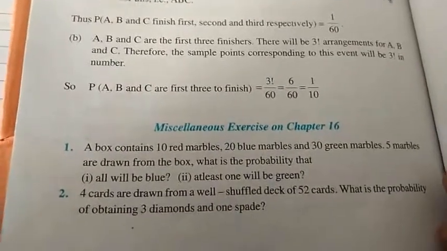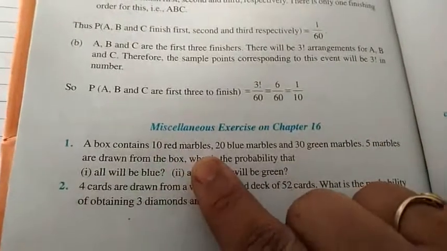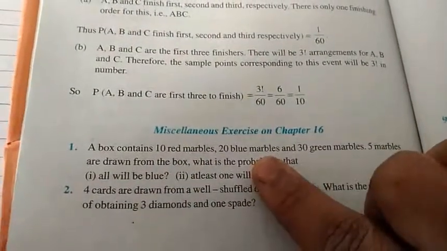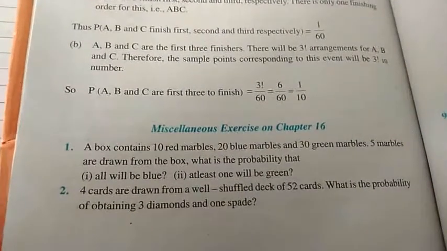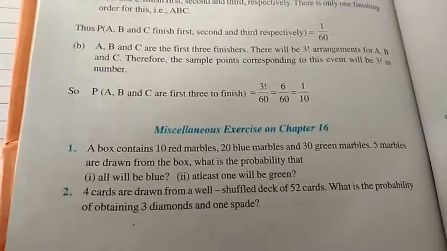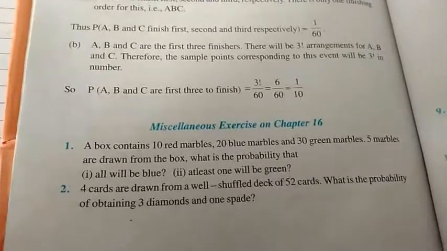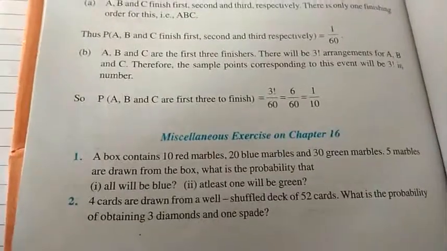Let us see the first example. A box contains 10 red marbles, 20 blue marbles and 30 green marbles, and 5 marbles are drawn from the box. What is the probability that all will be blue and at least one will be green?